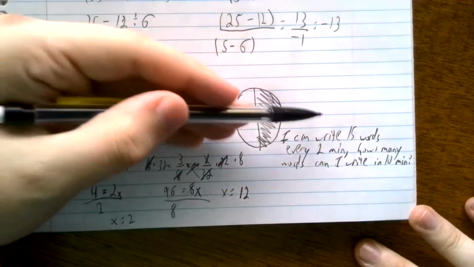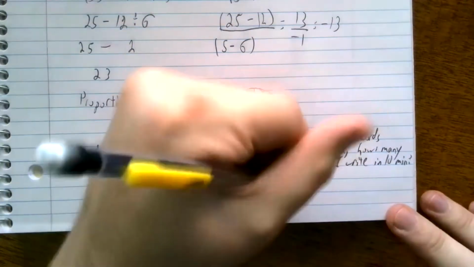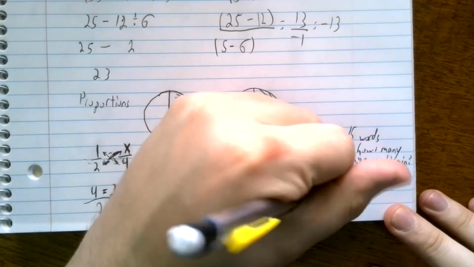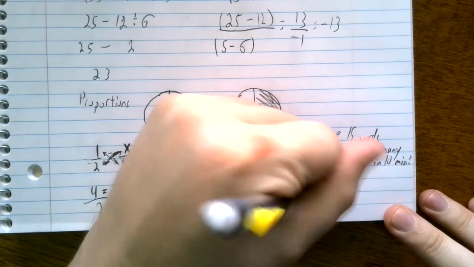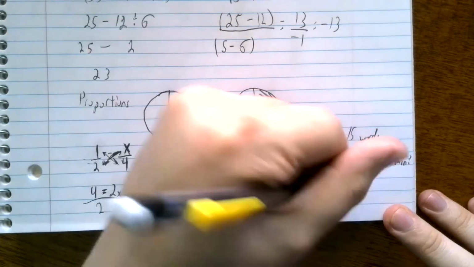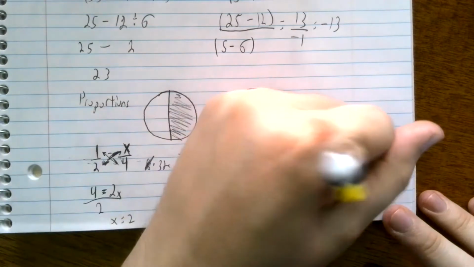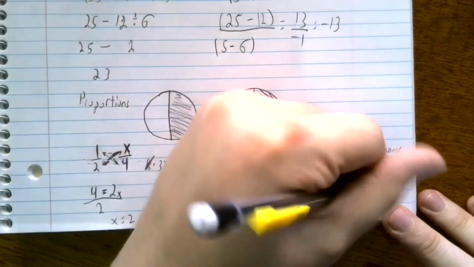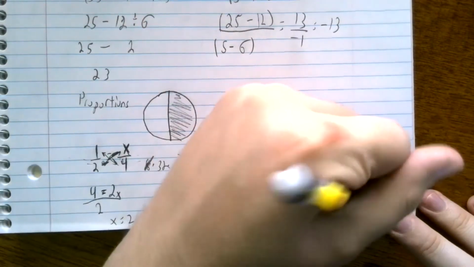So my first proportion is 15 words every 2 minutes, or my first fraction, rather. So 15 words in 2 minutes. And I want to say, well, how many words, so an X amount of words, can I write in 10 minutes?